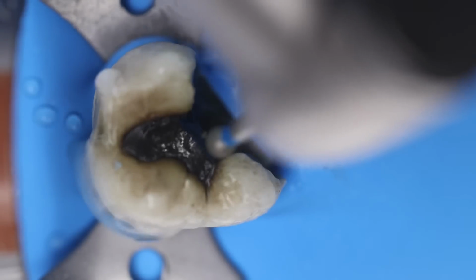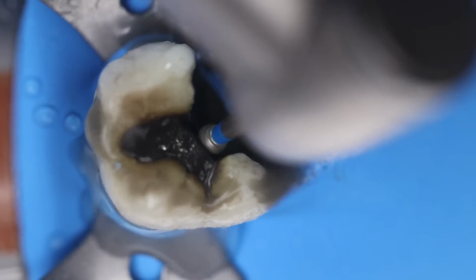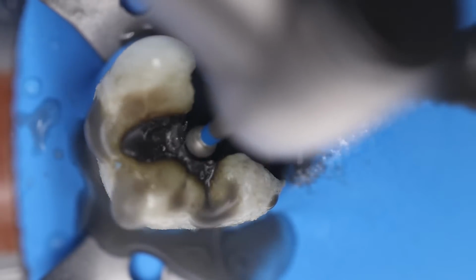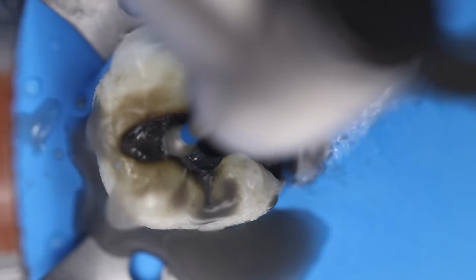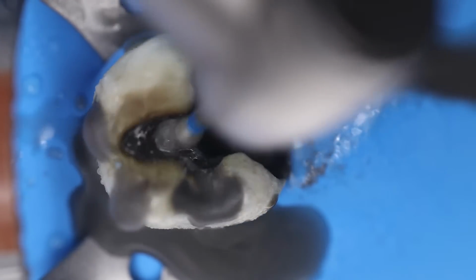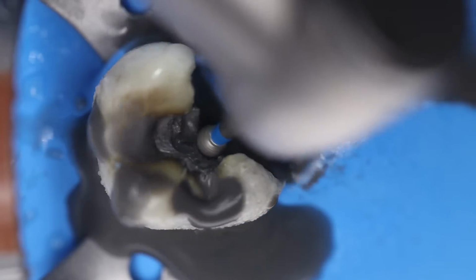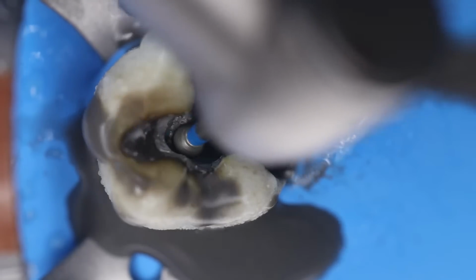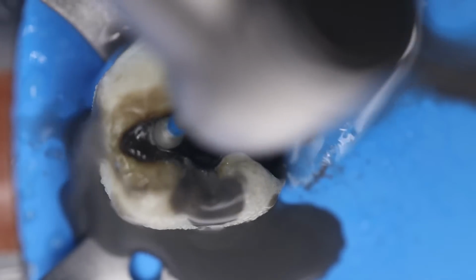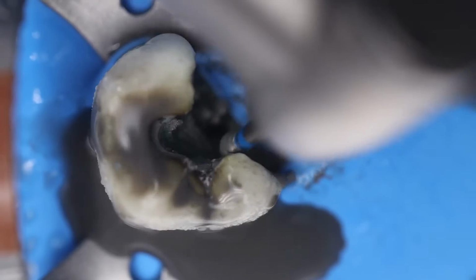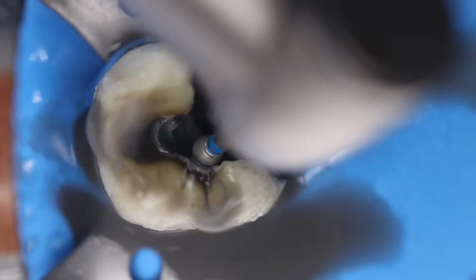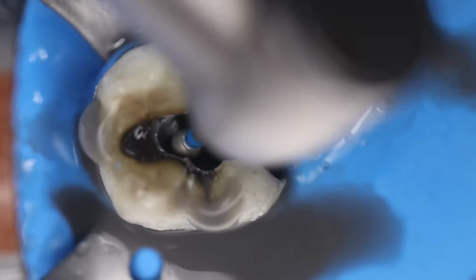Hope you are able to visualize the things. We are just removing the old restoration first. Remember, if you have any doubts, you can always go slowly.